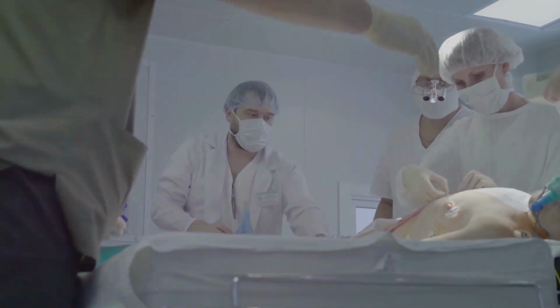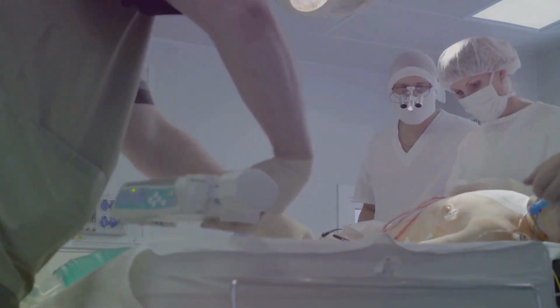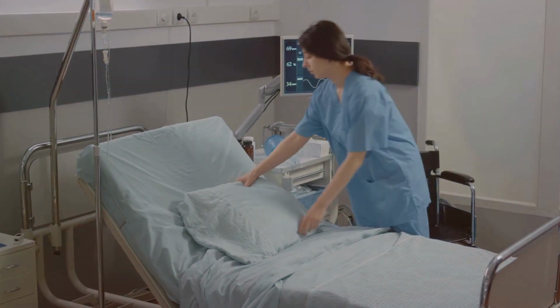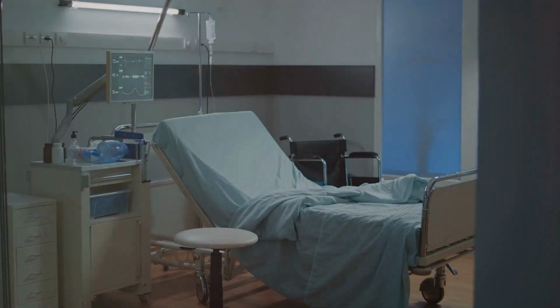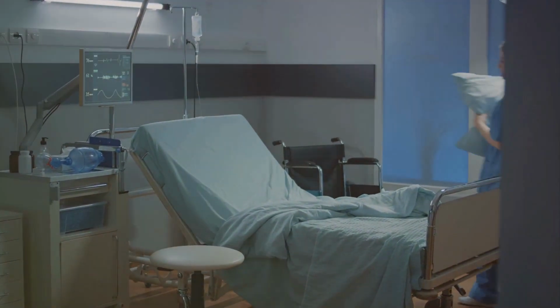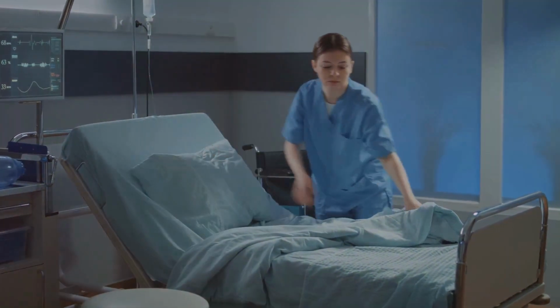The secondary recovery area is a less intensive environment where patients transition from the PACU. Here, they are monitored for any lingering effects of anesthesia and any potential complications that might arise. This area is often equipped with comfortable recliners and beds, creating a soothing atmosphere to aid in the recovery process.